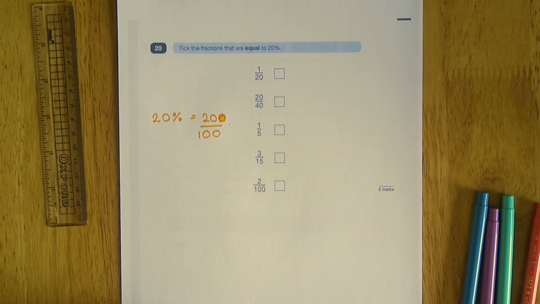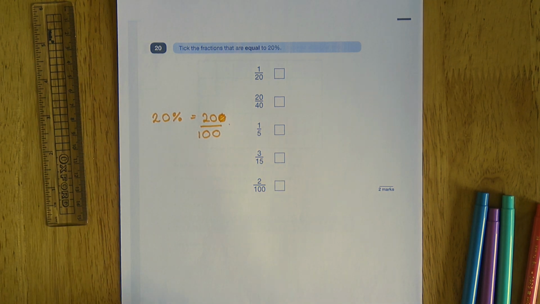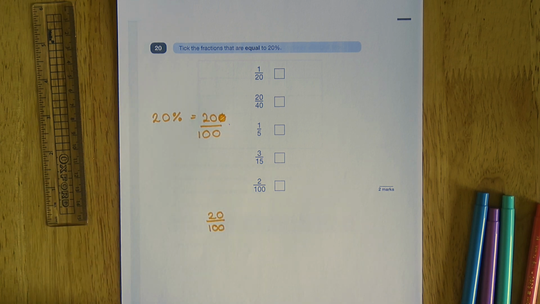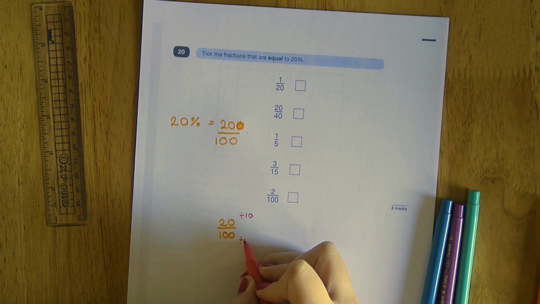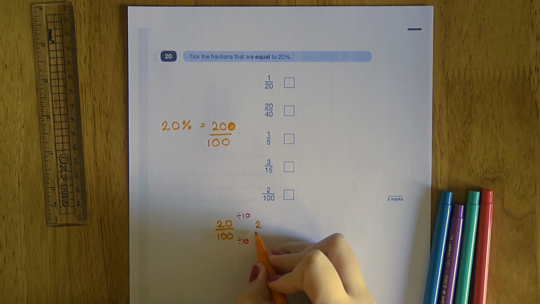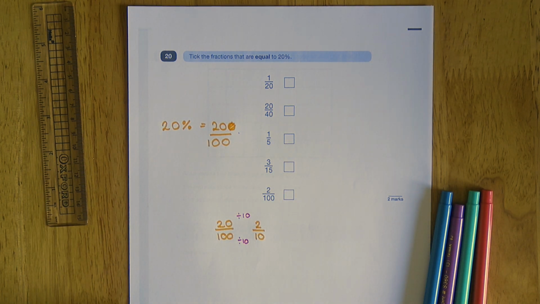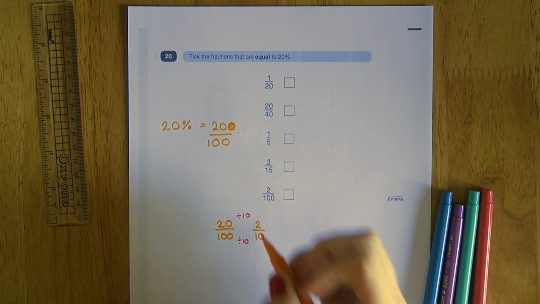20 out of 100. And I can simplify this, so that might give us one or two of the fractions that we've got there. I notice straight away that they both can be divided by 10. So I'm going to divide my numerator and my denominator by 10 to simplify this fraction. So that gives me 2 tenths. I haven't got any there that are the same as 2 tenths, but I know some that it's not going to be.